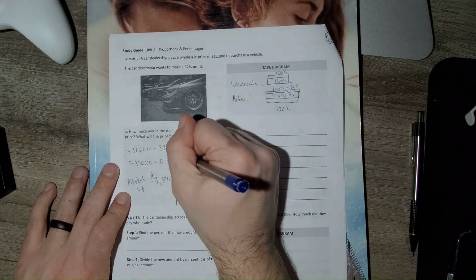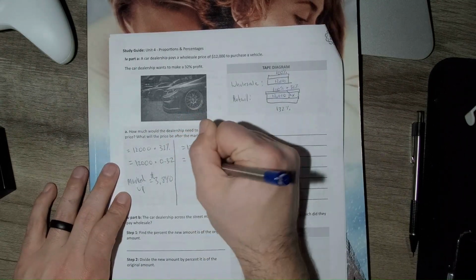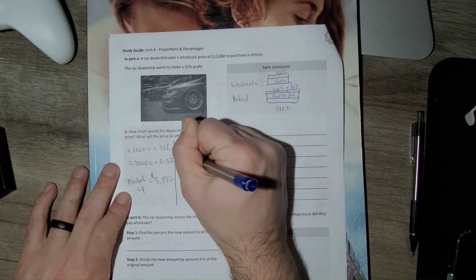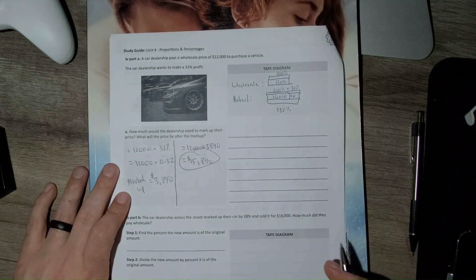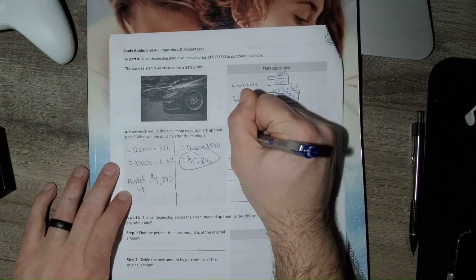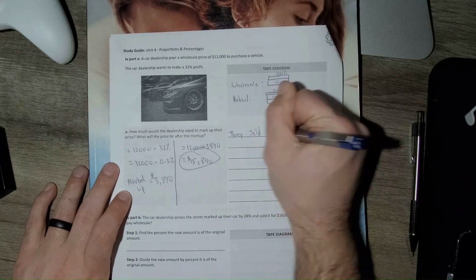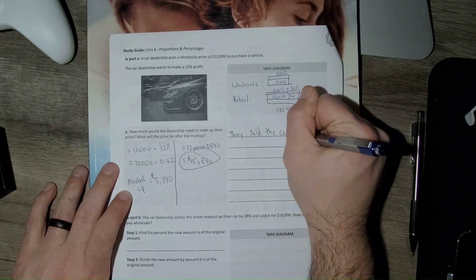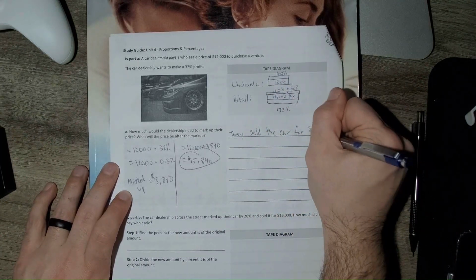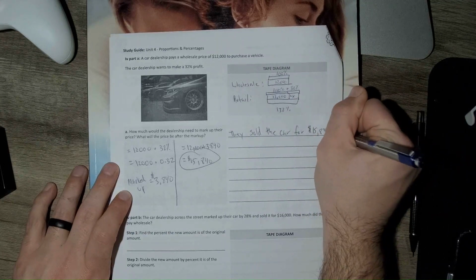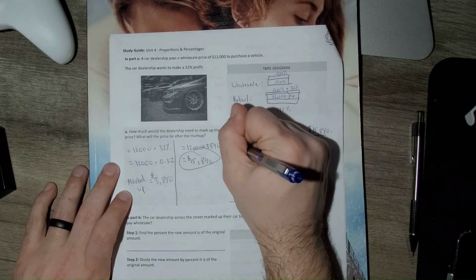And what we end up getting is that the retail price is just 15,840. And so a reasoning would be they sold the car for 15,840. Right? We don't stop there.